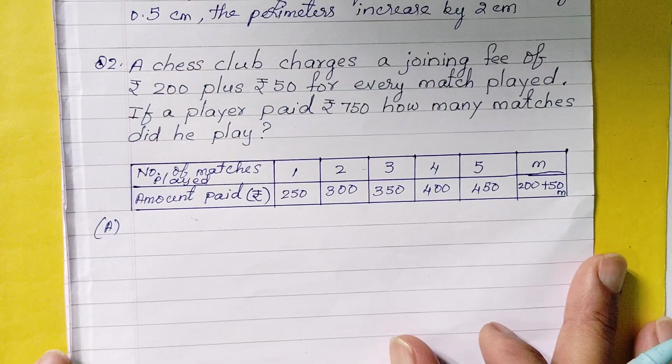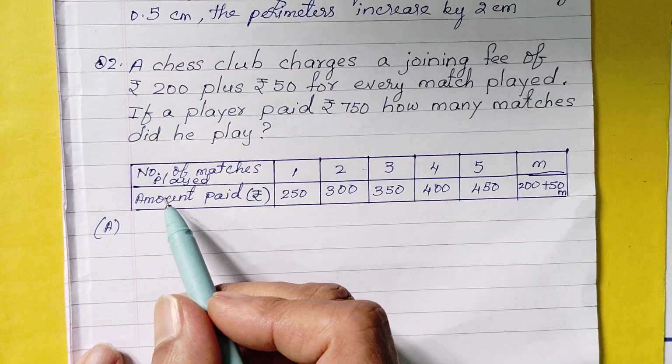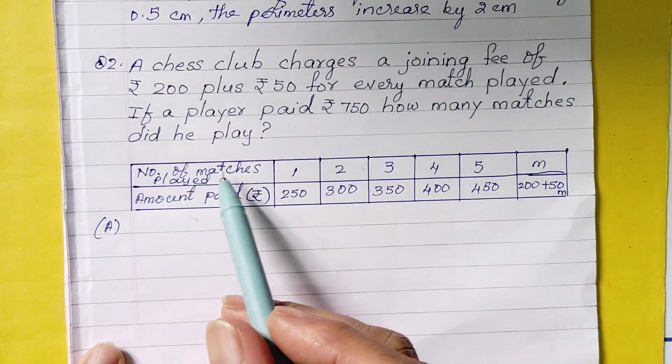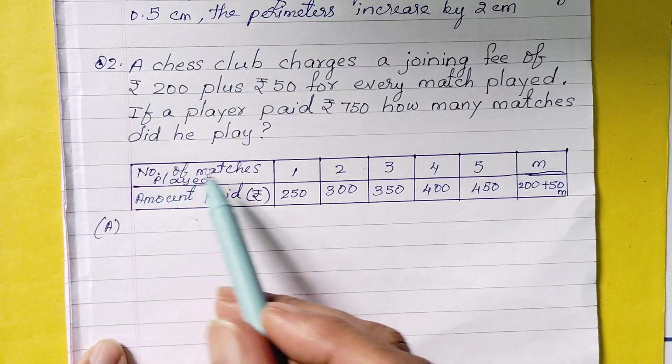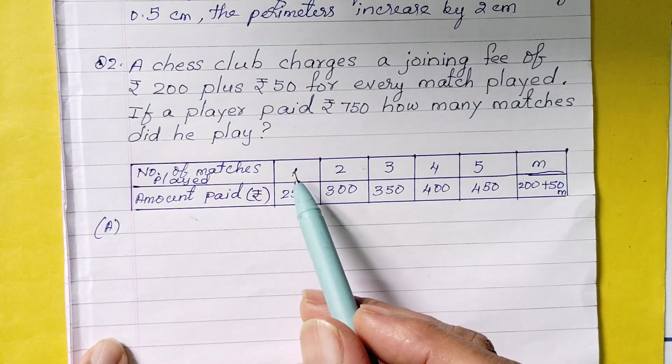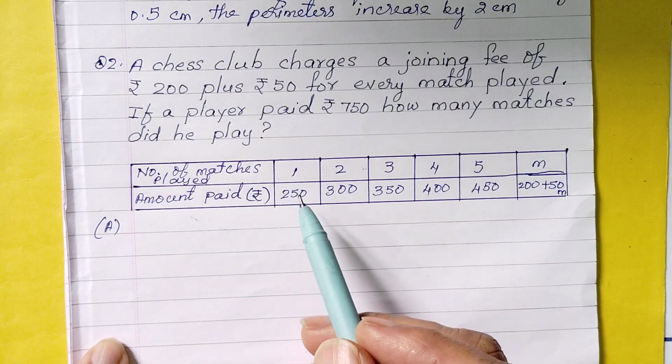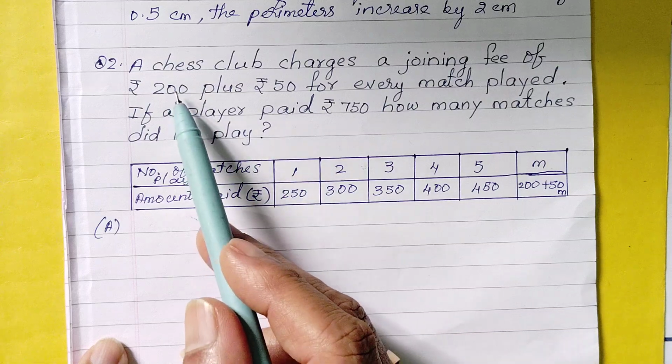The box has been given by them in the textbook. Number of matches played. If they play 1 match, they have to pay 200 plus 50.